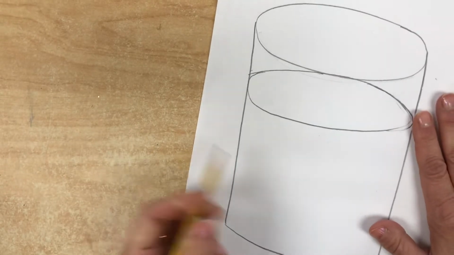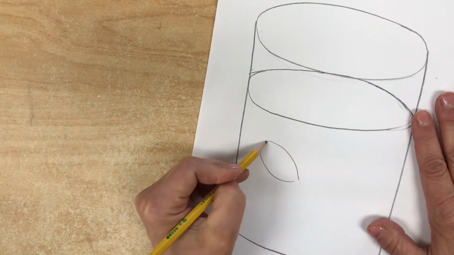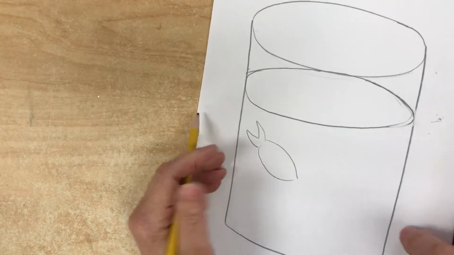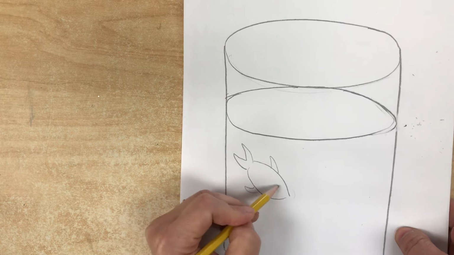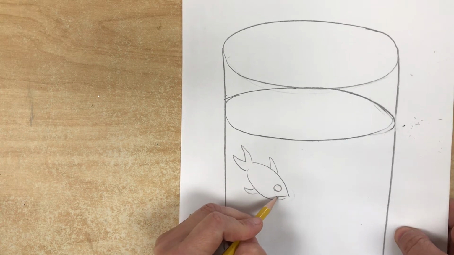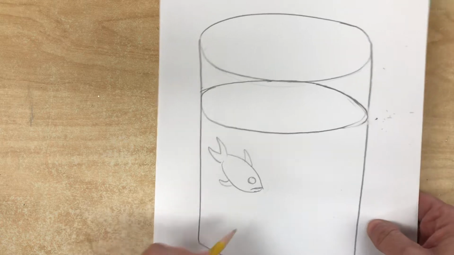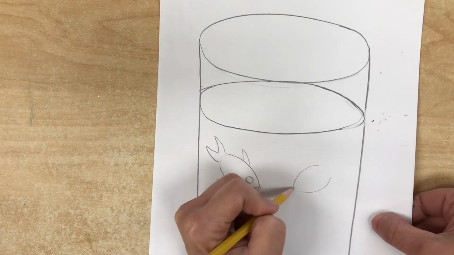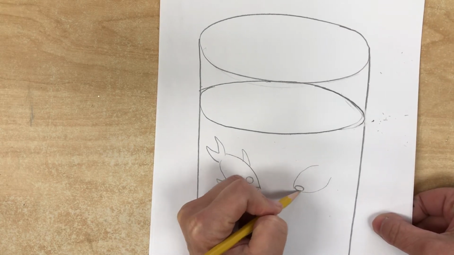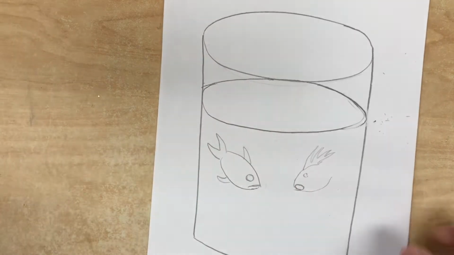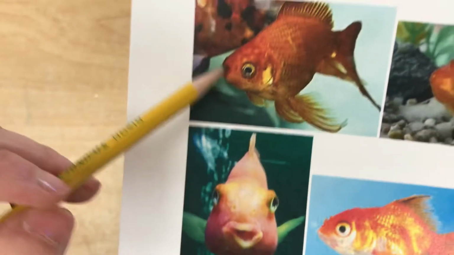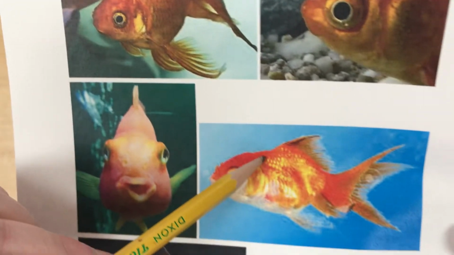So now you'd be ready to do goldfish. They could be facing all different ways. You can begin with a very light sketch like this: oval and two points, point on top and bottom, round eye. Maybe the mouth is closed there. But if it's open, I would make it round like that. Maybe you're going to look closely at the photos that I provided in the slideshow and make your fins a little bit differently. You can even put in some of the scales if you look closely.